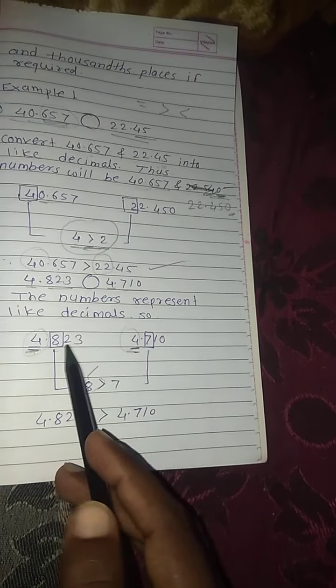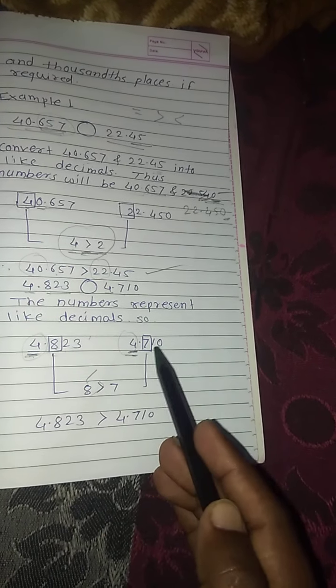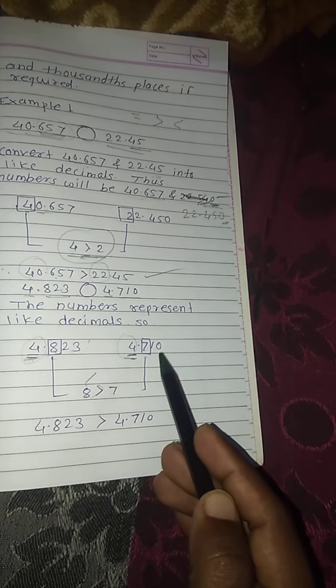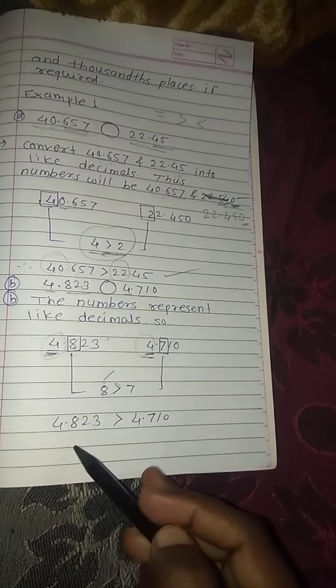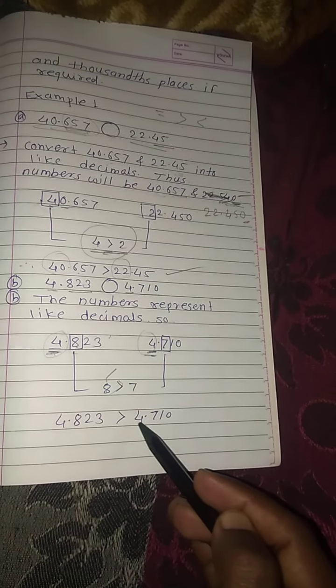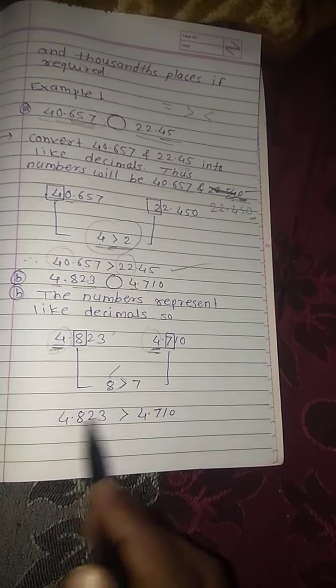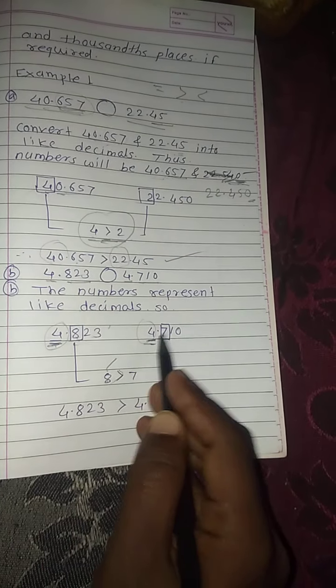Now we decide that 4.823 is bigger than 4.710. Sometimes what happens is that here 8 and here also 8.